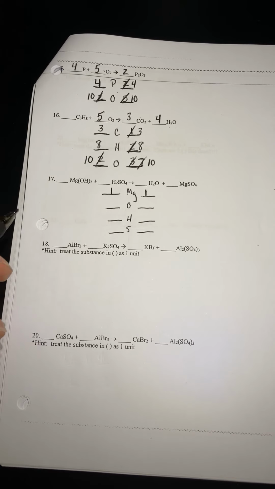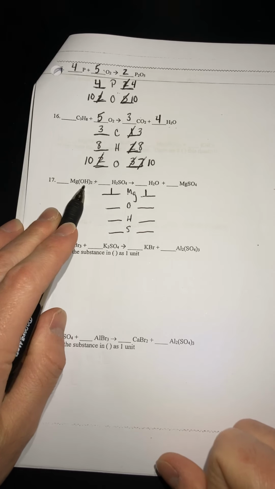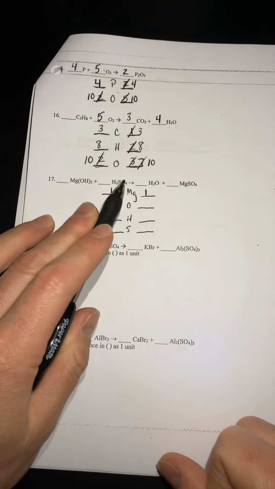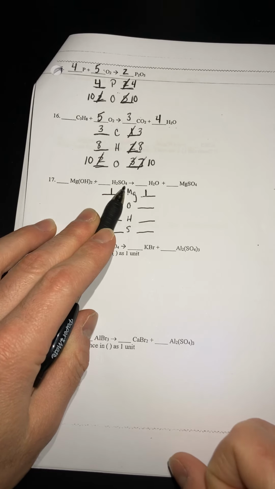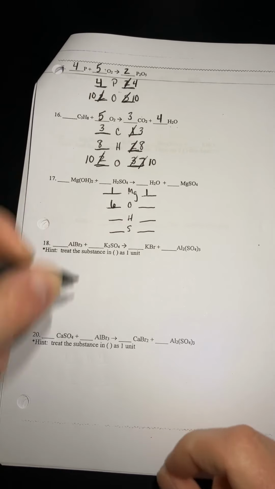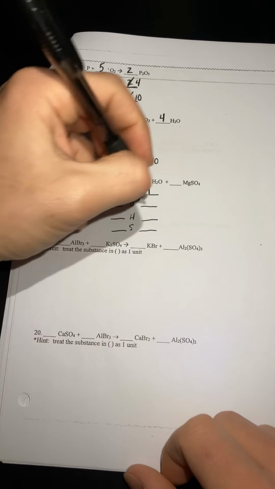All right, how many oxygens do I have on the left? All right, you got to be careful here. This 2 applies to everything inside the parenthesis here, so that means I have 2 oxygens, 2 hydrogens. So 2 oxygens here plus the 4 right here, that's going to give me 6. All right. How many do I have on the right-hand side? 5. All right, there I have 5.